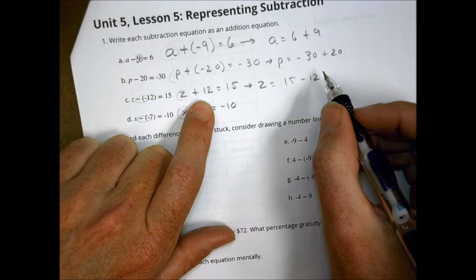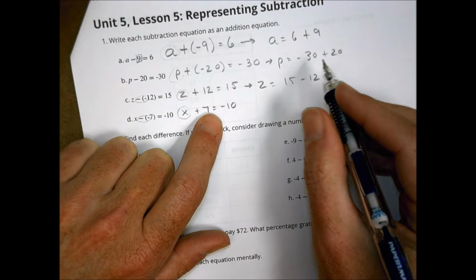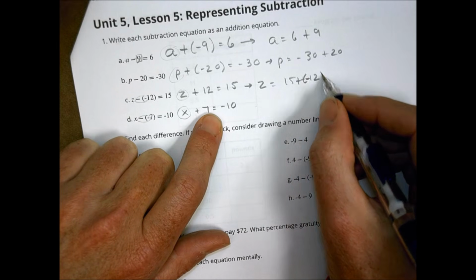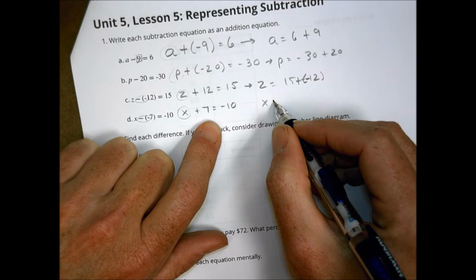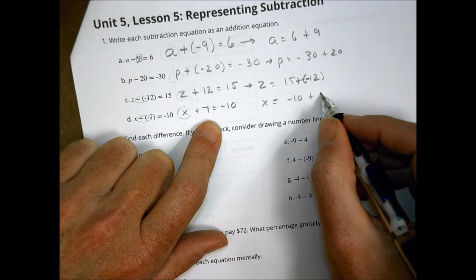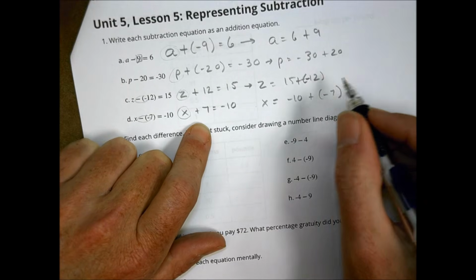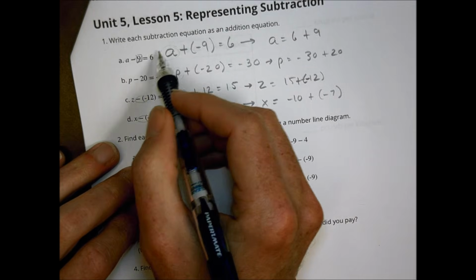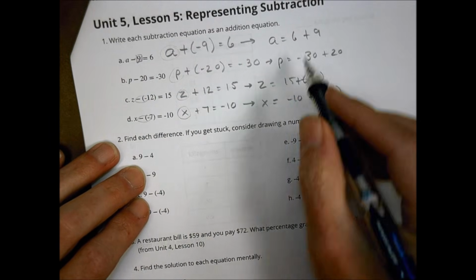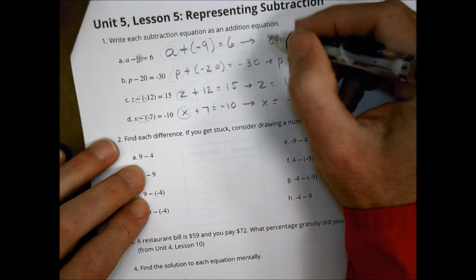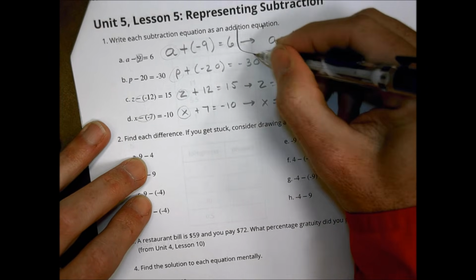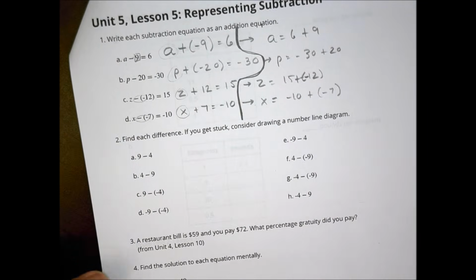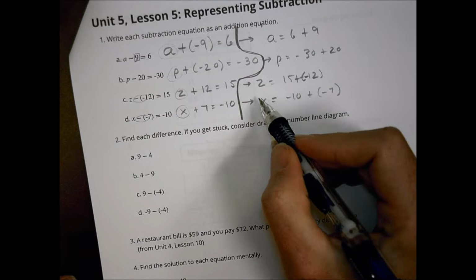And again, we want to make addition problems, so we'll add a minus 12. And then for x, it's going to be equal to negative 10 plus the opposite, which is negative 7. So that's another way your teacher might have you write those equations. I think if you just did the simple part here, this is probably fine. This is rewriting it in a different way altogether, really, okay? So this is a whole different way of doing it, all right? So, two different ways. Same equation, just this has the variable by itself.